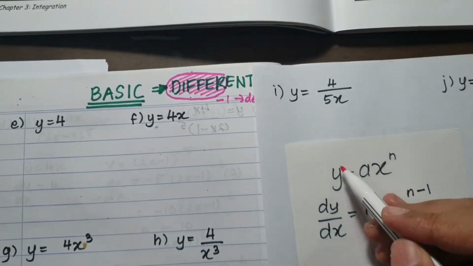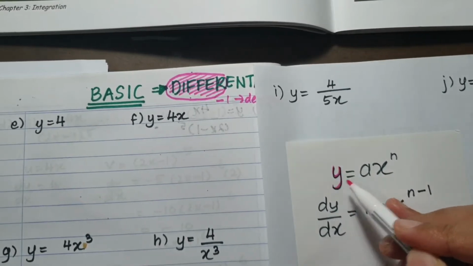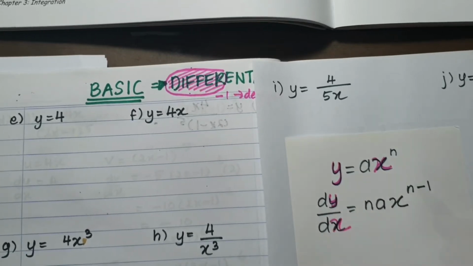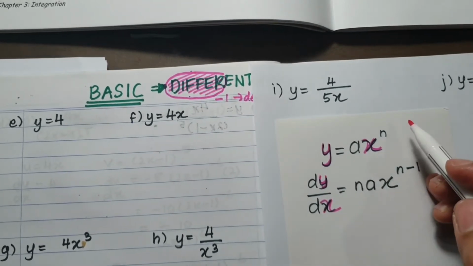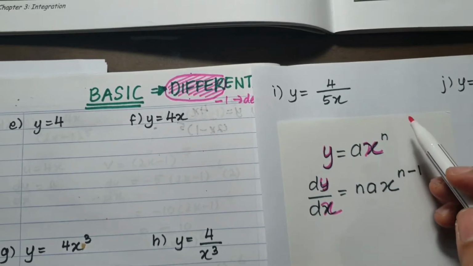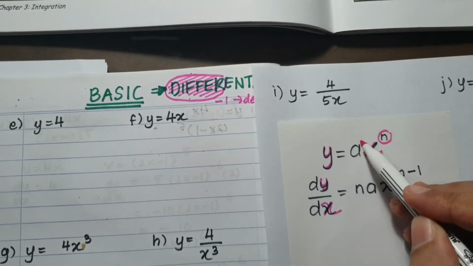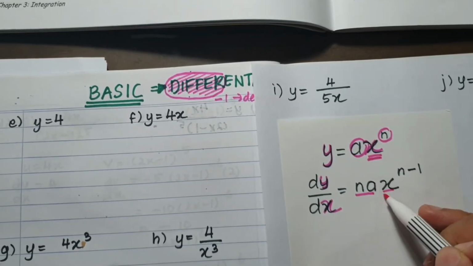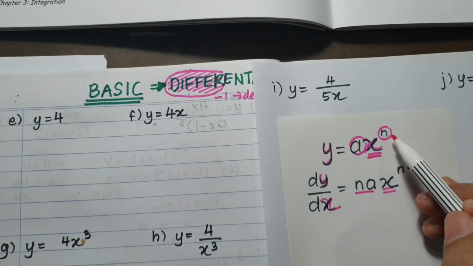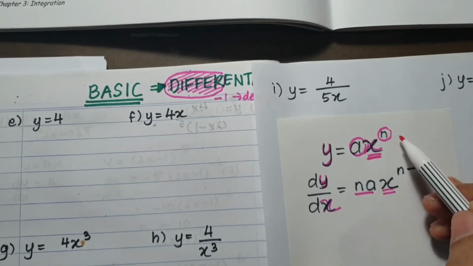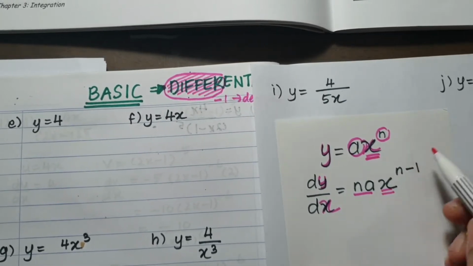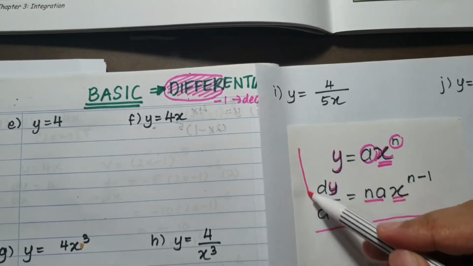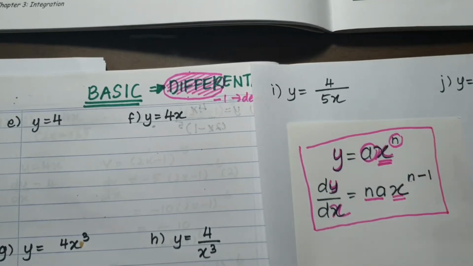Now you see your function is y in terms of x. That's why we write dy by dx. Then how to start? Multiply the index to the front, that's why you have an a. Copy the variable you have there, x, and reduce the index by 1. Always decrease the index by 1, becoming n minus 1. So this is the basic formula of differentiation.